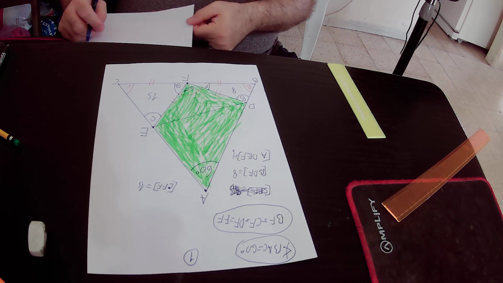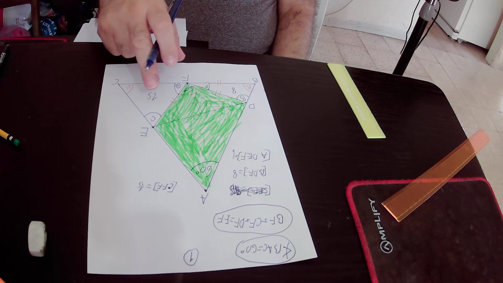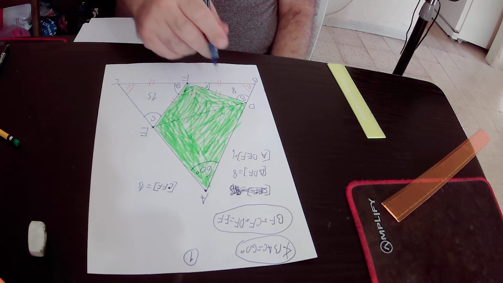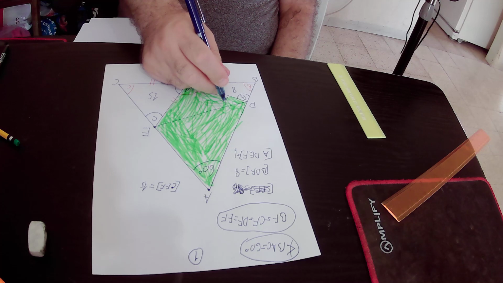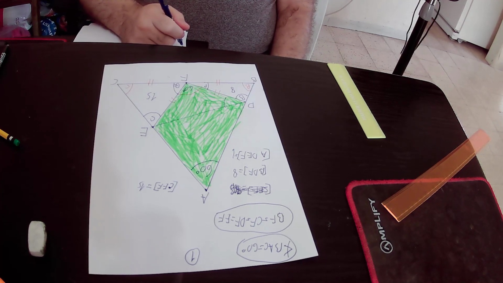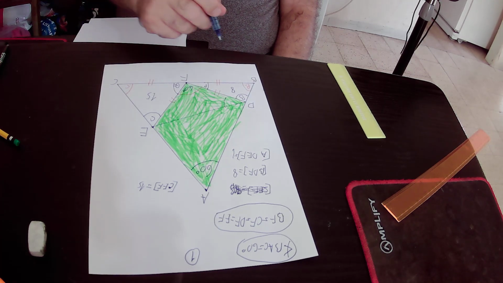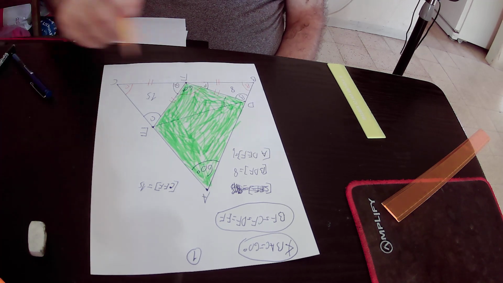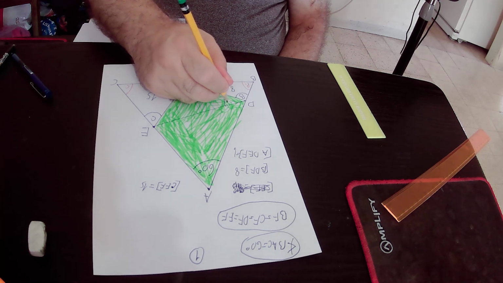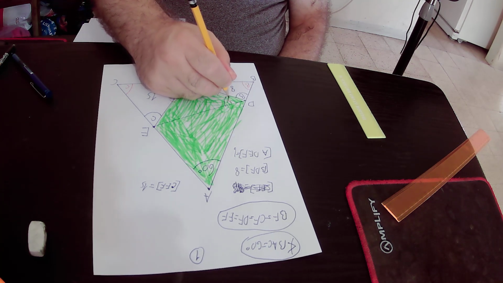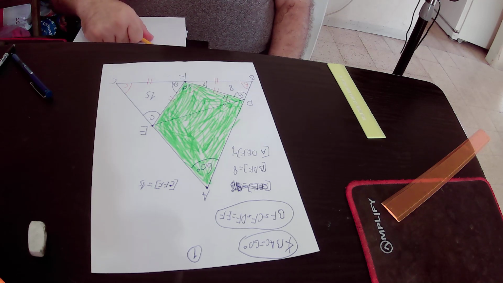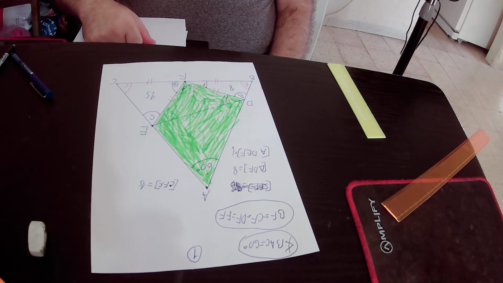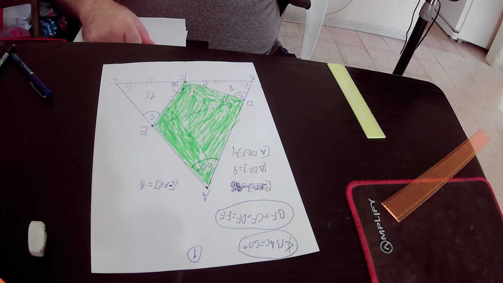Therefore, in front of side DE of triangle DFE, we have this angle, and if we define this angle FDE as y, then we know according to rule number 1 that in front of equal sides of the triangle there are equal angles.